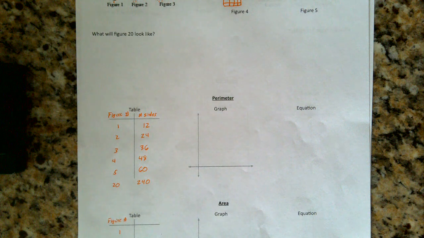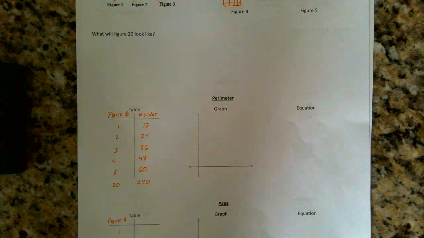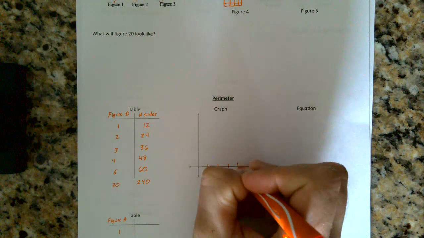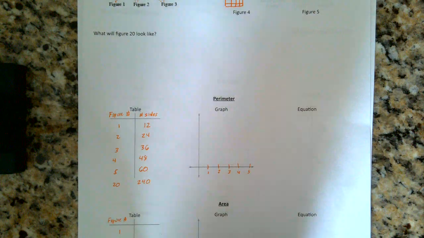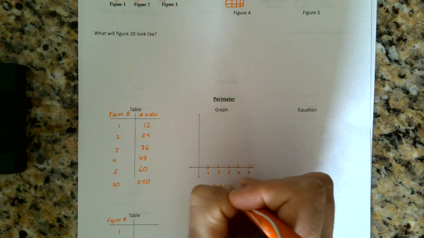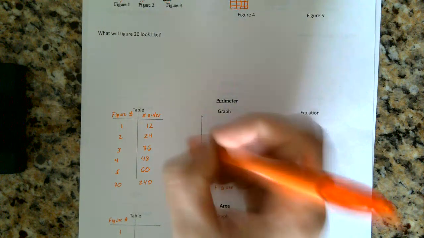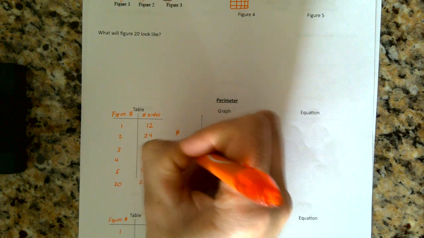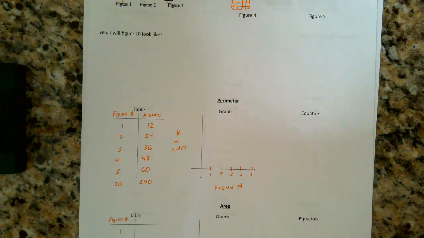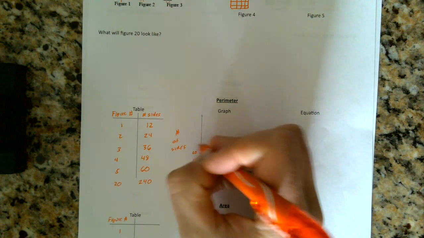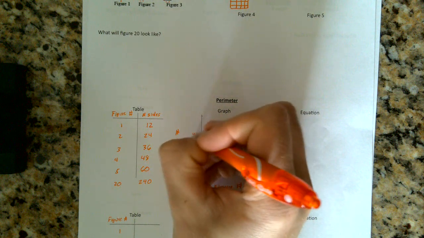All right, so now, what is happening with this figure? Well, if we draw the graph for it, I can label it 1, 2, 3, 4, and 5, for example, and this is the figure number, and this is the number of sides. You can go up any way you want. I'm just going to go by tens. So we go 10, 20, 30, 40, 50, and 60.